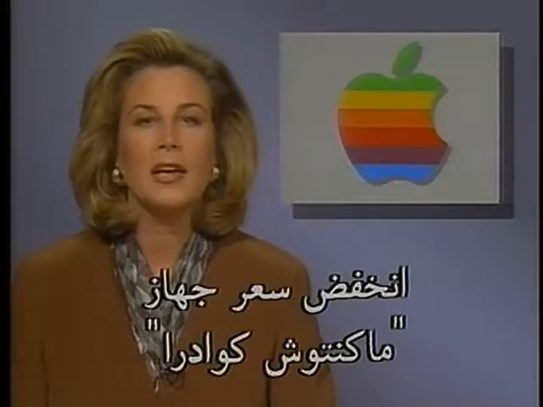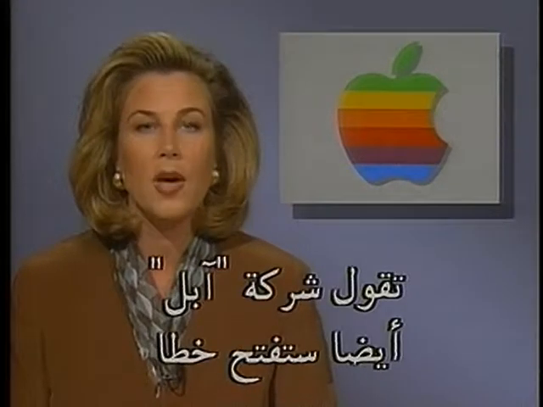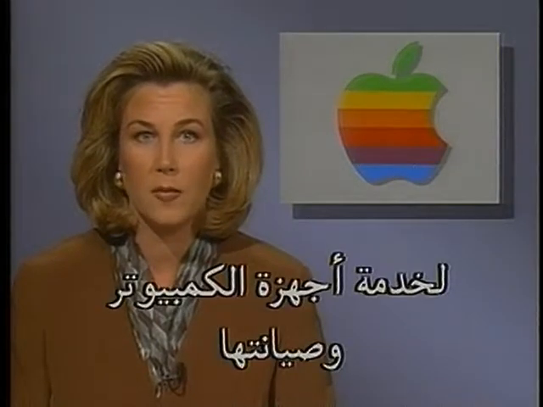And the price of a Macintosh Quadra 605 has dropped by about $200. Apple announced the 16% price cut as part of its continuing effort to boost sales figures. Apple also says it will come out with a line of computer servers as part of a plan to boost its presence in the corporate market.